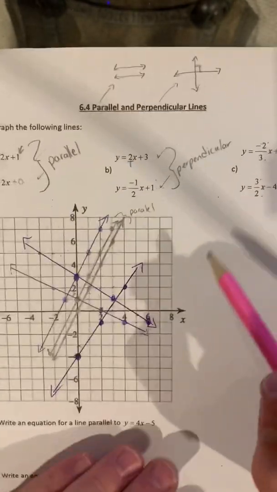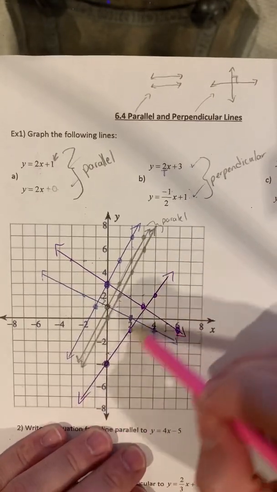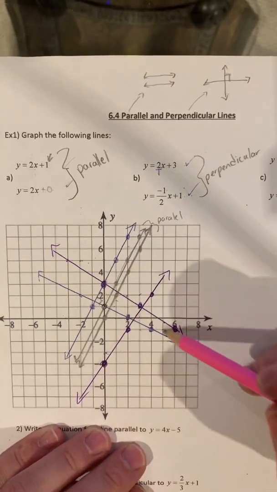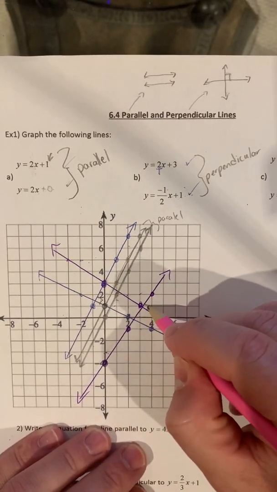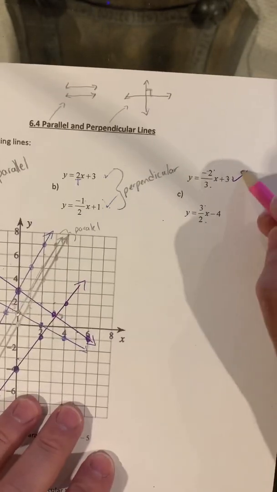Okay, and lastly, our purple ones, same thing. So this one positive direction, this one negative direction, and these ones create a 90-degree angle as well. So these 2 are perpendicular.